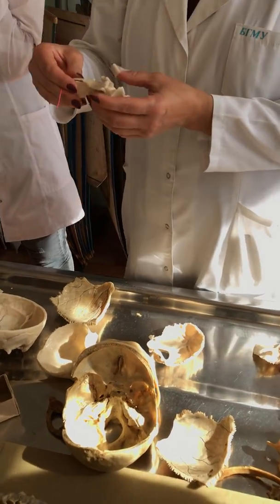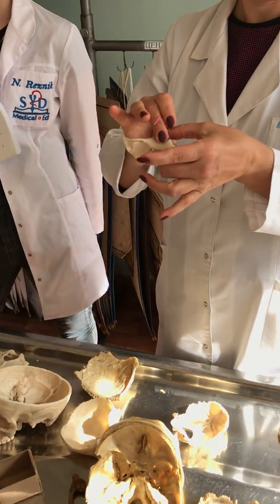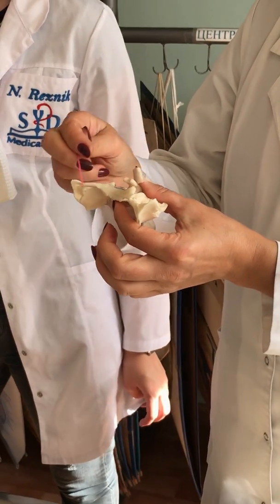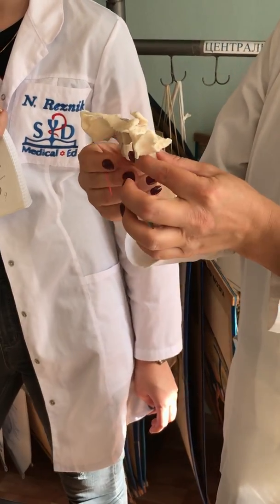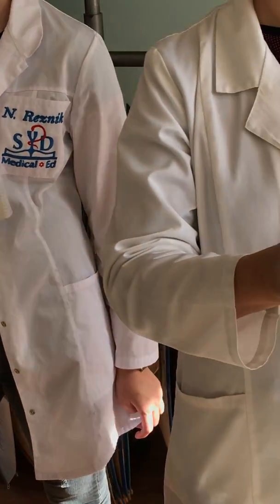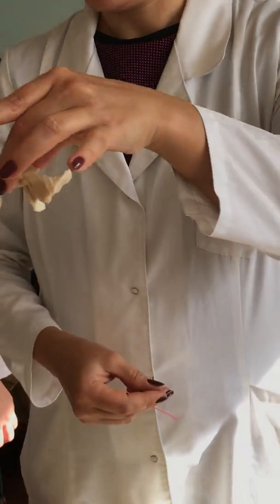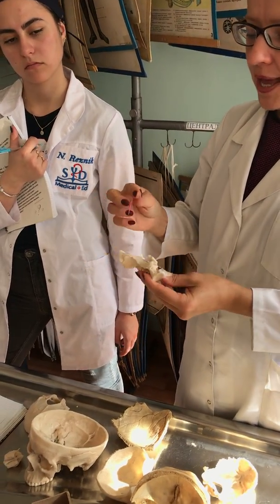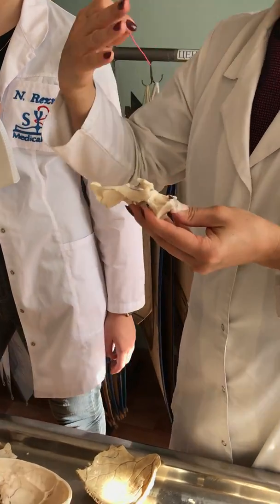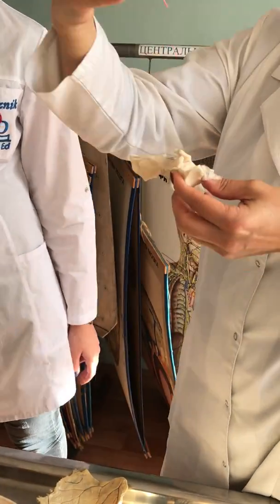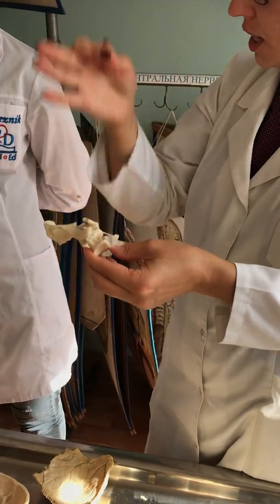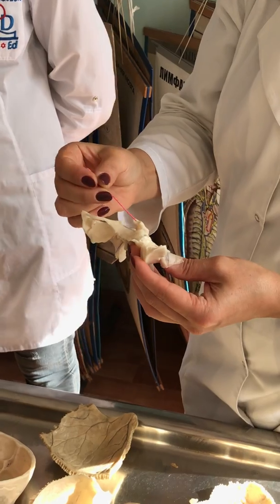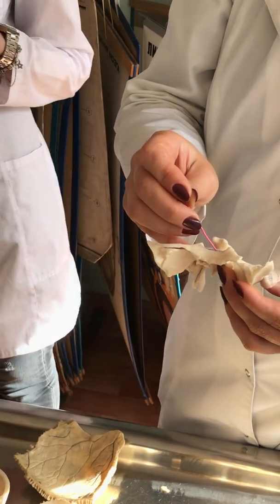This bone has parts: body, greater wings, lesser wings, and pterygoid process. So it looks like a butterfly, with these legs. The body, first. It has surfaces: superior, anterior, inferior, posterior, lateral. It's like a cube. On the superior surface, here we have the sella turcica.